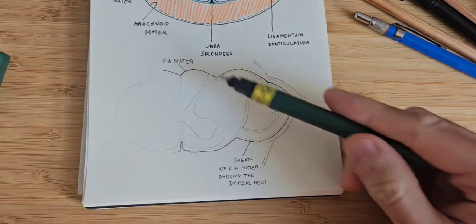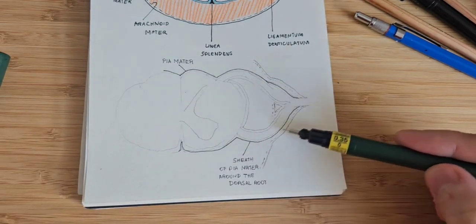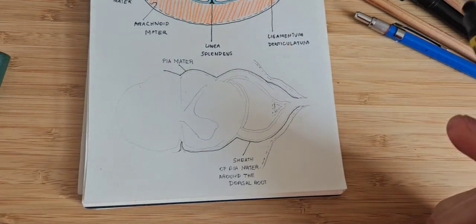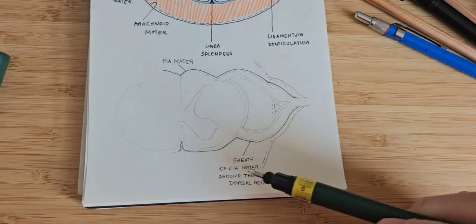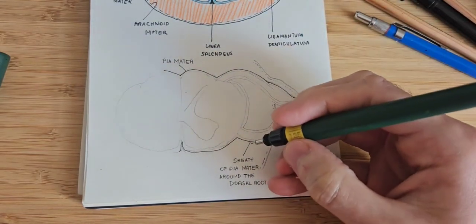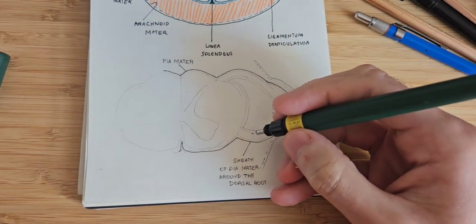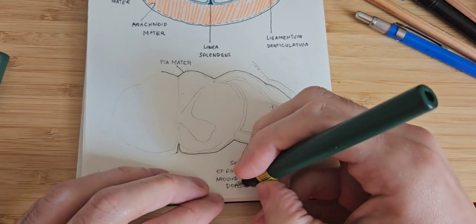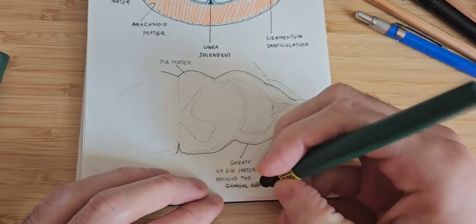The first one, pia mater, this part here, extends towards the dorsal and the ventral root. It's just a sheet. This one is on the ventral part, not the dorsal one. This one is the ventral one.